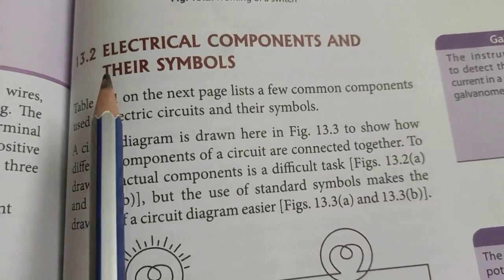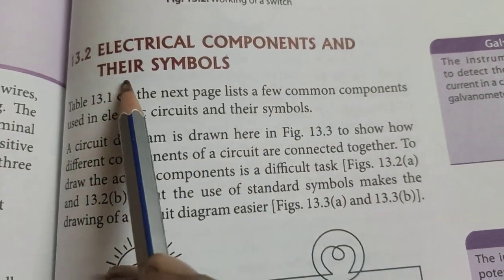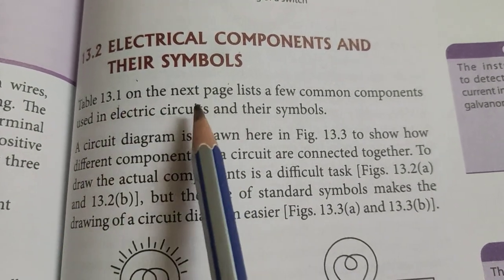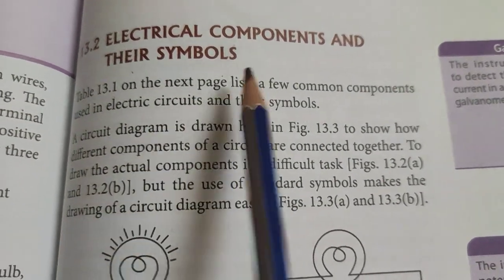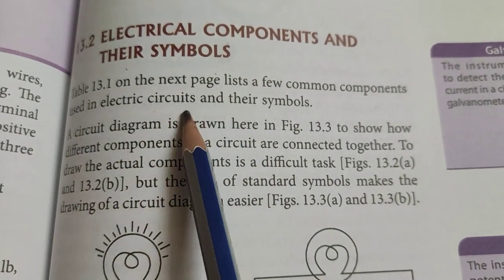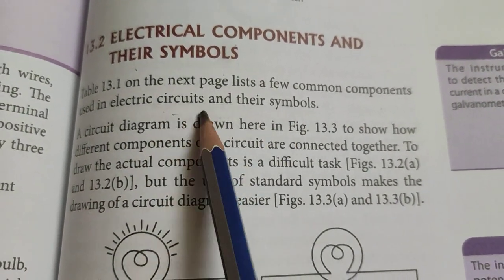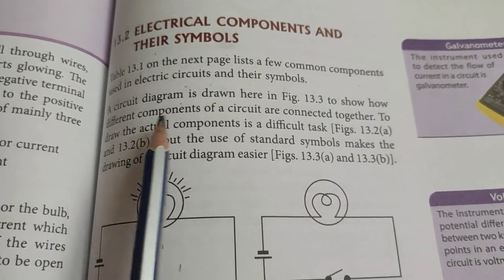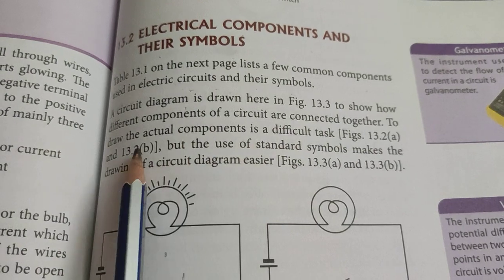Now let's come to electrical components and their symbols. In table 13.1 on the next page, we list some common components used in an electric cell and the electric circuit, and their symbols. The circuit diagram is drawn here in 13.3 to show how different components of a circuit are connected together.